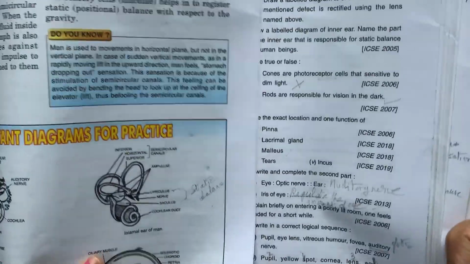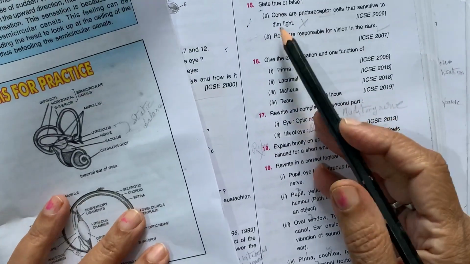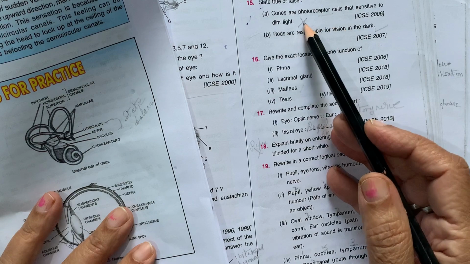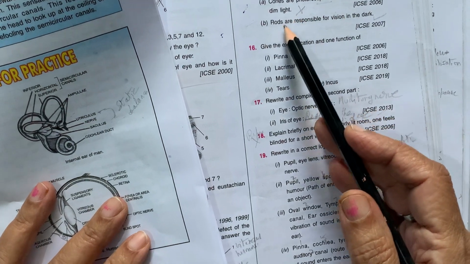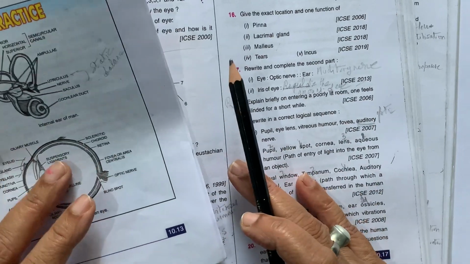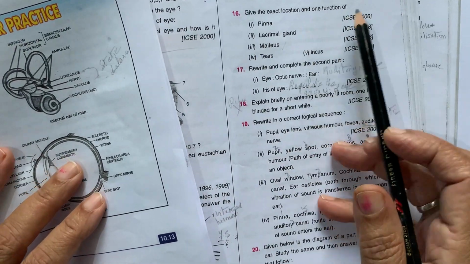ठीक है? Now see there, state true or false. Cones are photoreceptor cells that are light sensitive to dim light. It is false. Rods are responsible for the vision in the dark. It is a true statement. Give the exact location and function.